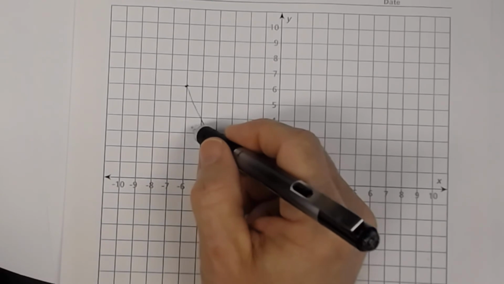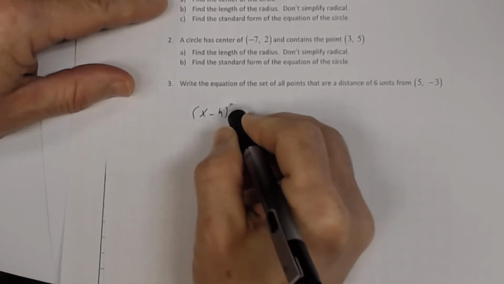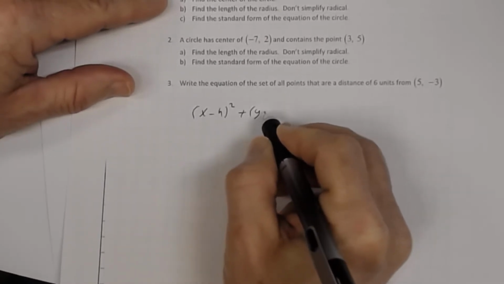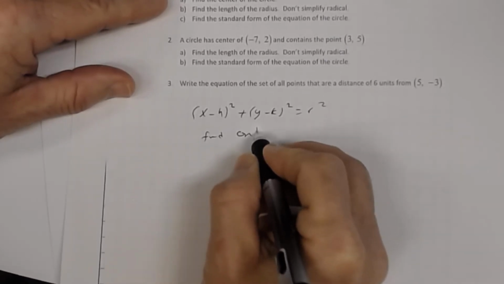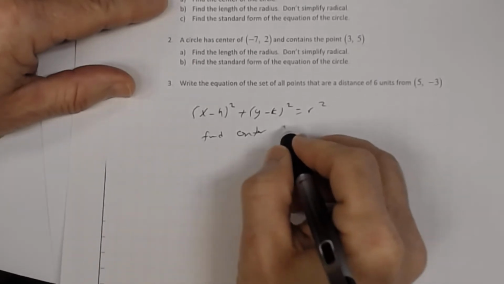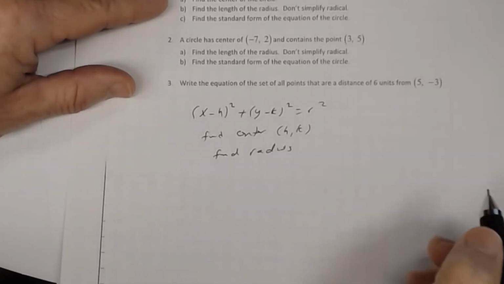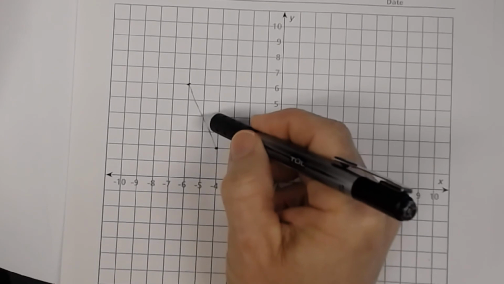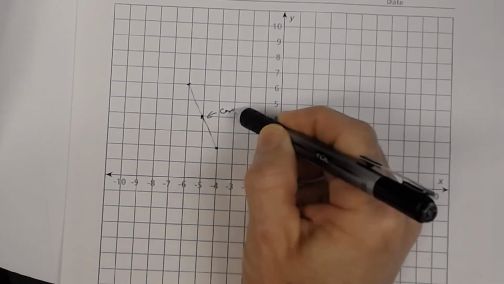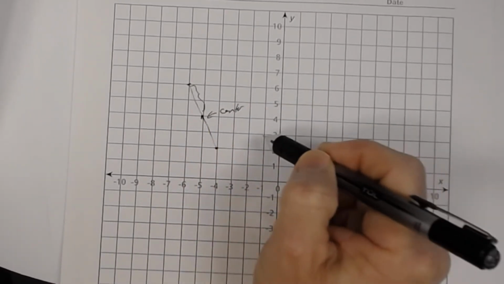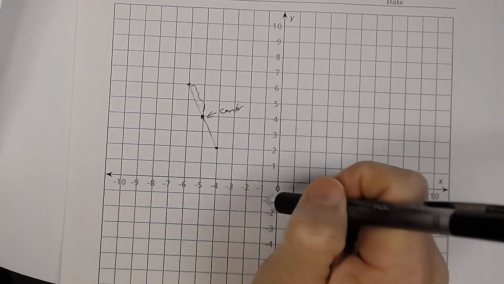If you're going to write the equation of a circle in standard form, remember this is the equation: x minus h squared plus y minus k squared equals r squared. Then you have to find the center, because remember, you need h and k. So you have to find the center, h, k, and you also have to find the radius. Notice the center is this point right in the middle of the diameter. The radius is either the diameter divided by 2, or you can find the length of either this part of the diameter or this part of the diameter.